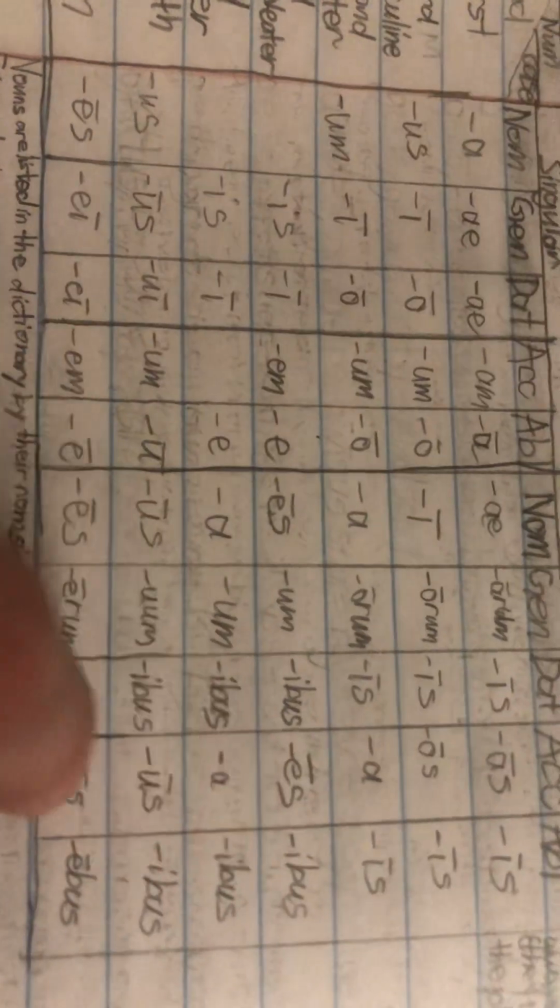Um is for the genitive plural, ibus for the dative plural and the ablative plural, along with es for the nominative and accusative plural and a for the accusative plural in neuters. The fourth declension.